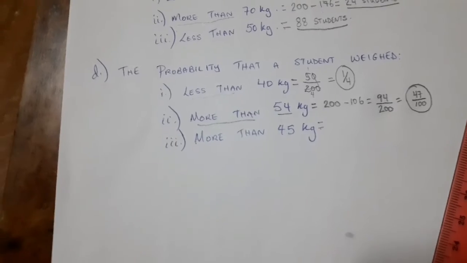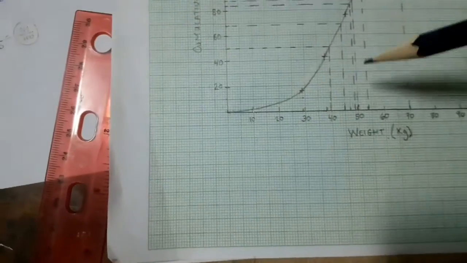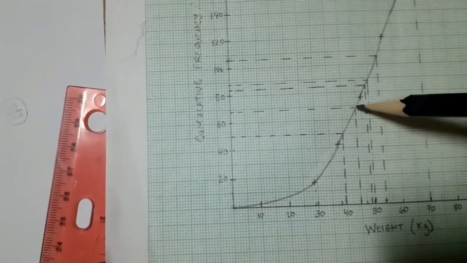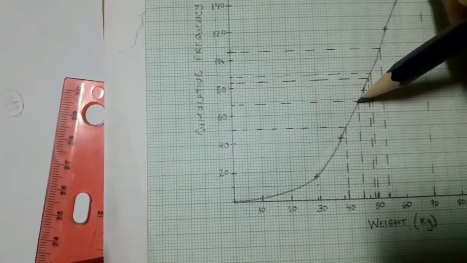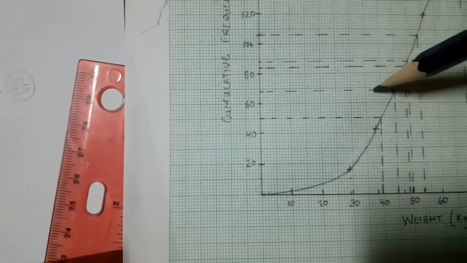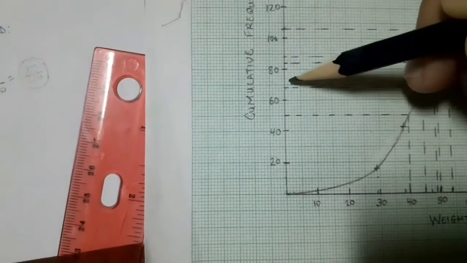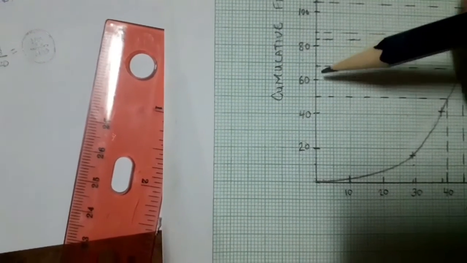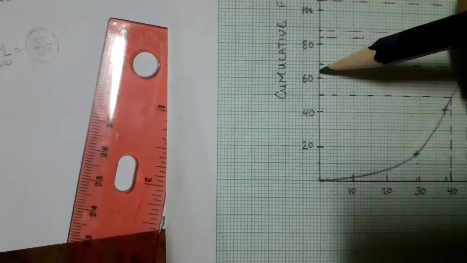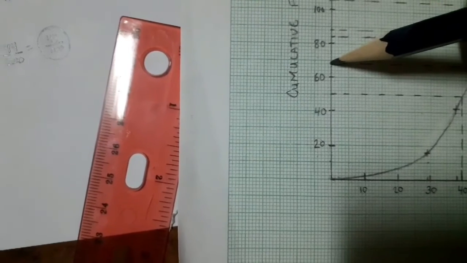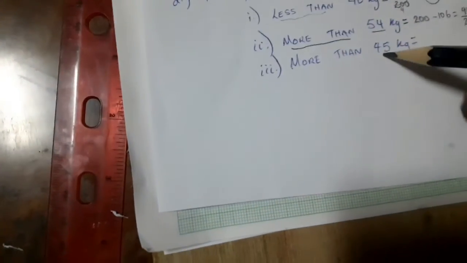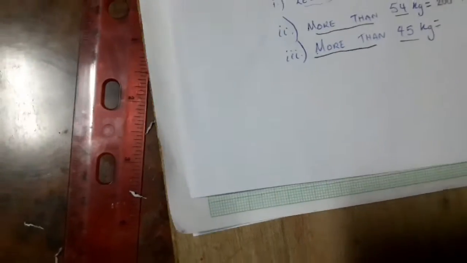Question, more than 45 kilograms. We come and we find the number 45 as I have done here. 45, go vertically up until you meet the curve. As soon as you meet the curve, you go horizontally across, and this is what we're getting here. So if you're paying attention to this very carefully, 62, 64, 66, 68. So at the number 45, I am getting 68. The question again says more than.